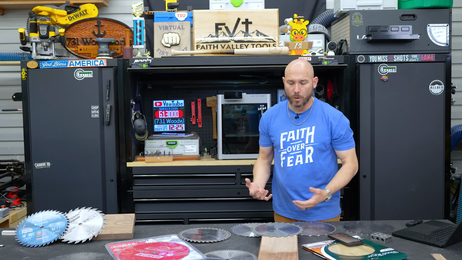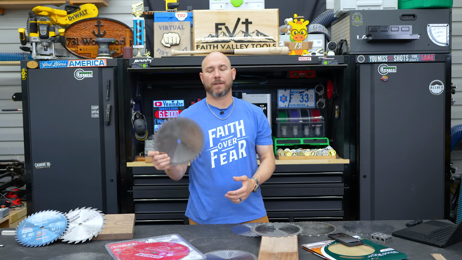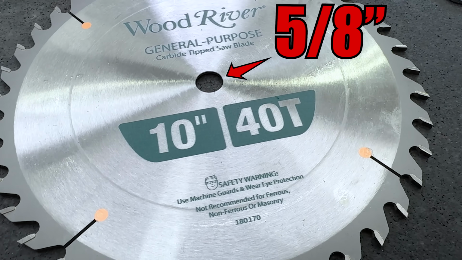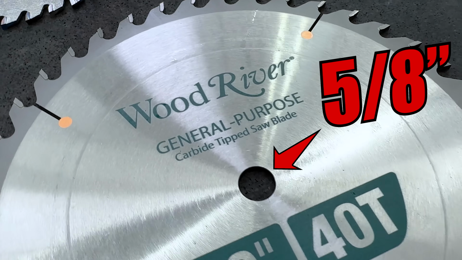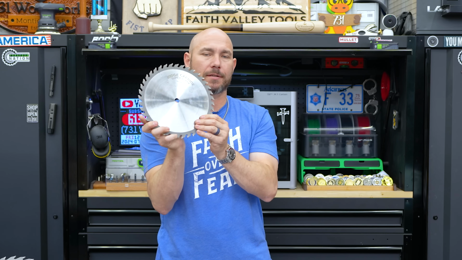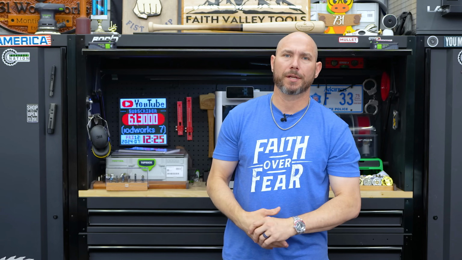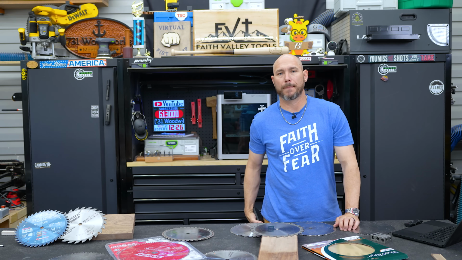You may also see bore, and most of the time you're going to see a table saw that says 5/8 bore. All that means is the hole size that goes onto your table saw. Almost all your table saws are 5/8 arbors. So where you put the blade on that bolt, that's the bore. So that's all that means. On miter saws, a lot of those are 1 inch. If you're outside the US, you may see millimeters.